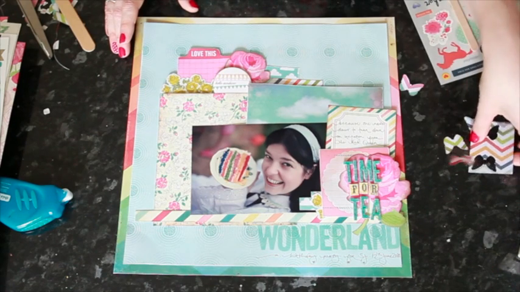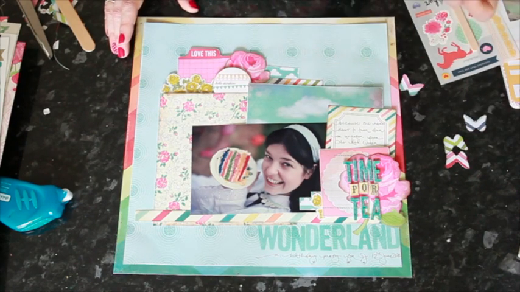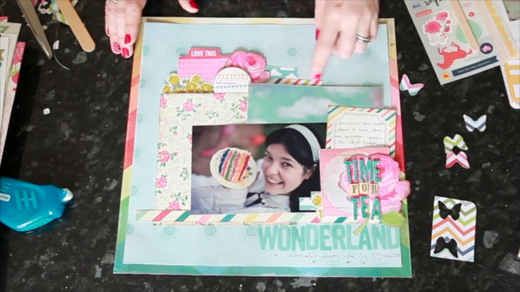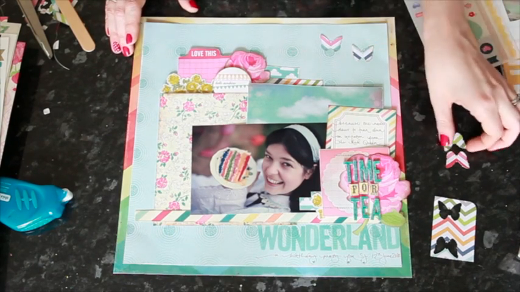Well, what I did with the single rainbow printed Project Life card was to get a few stripes, and then I got four butterflies.